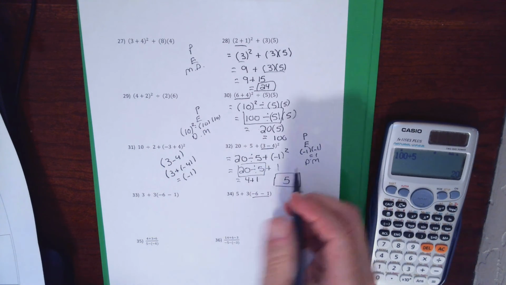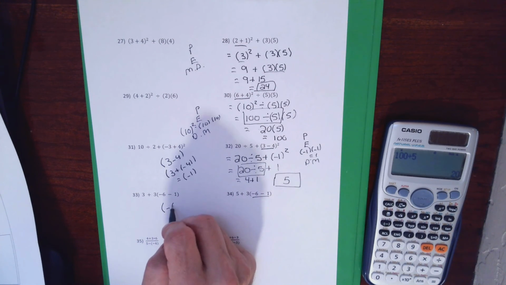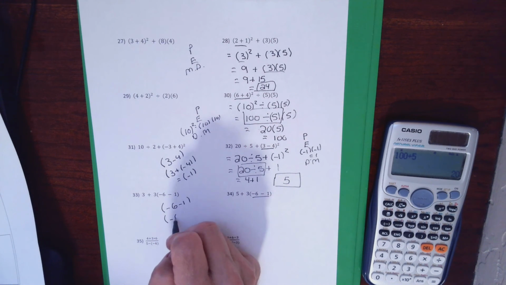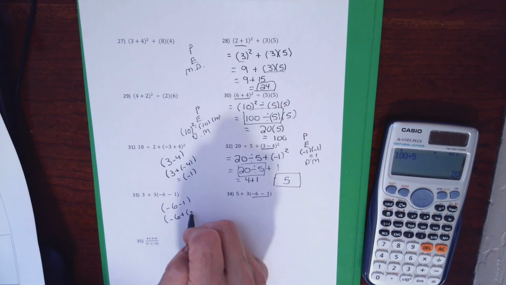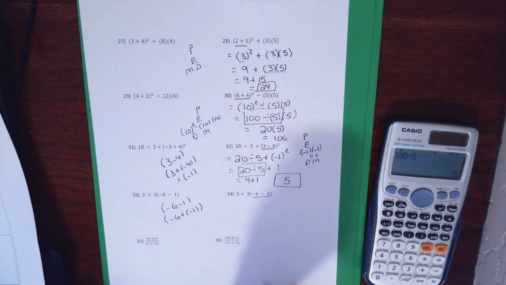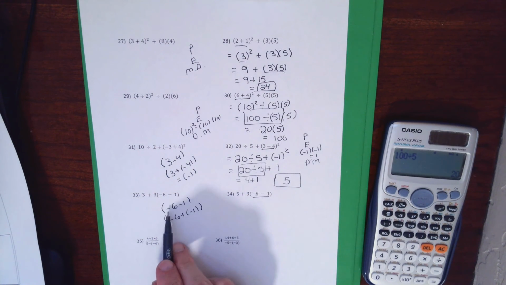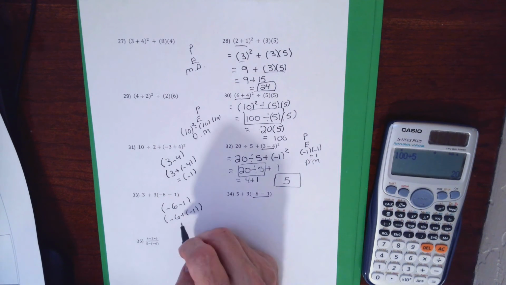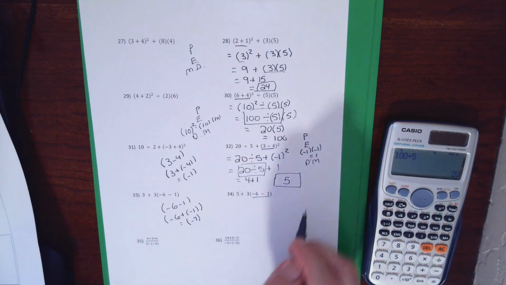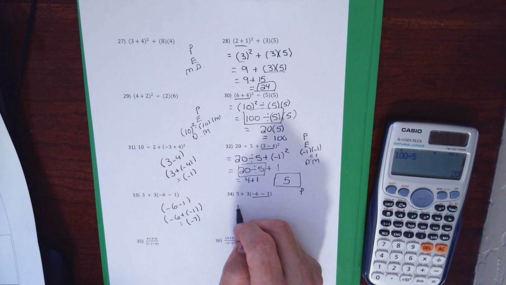34, first I'm going to do the parentheses. The parentheses is negative 6 minus 1. If I need to, this is the same as negative 6 plus negative 1. Minus a positive is the same as plus a negative. Regardless, I have two negative signs. I add the numbers and keep them negative. The parentheses is going to simplify to negative 7. That's the first step for my orders of operations.